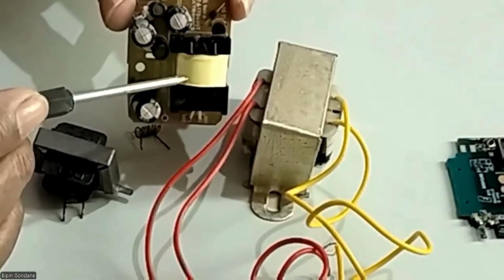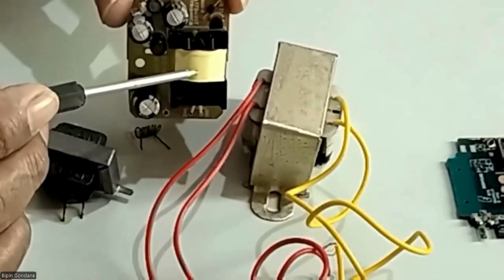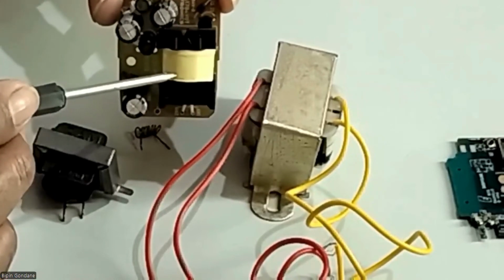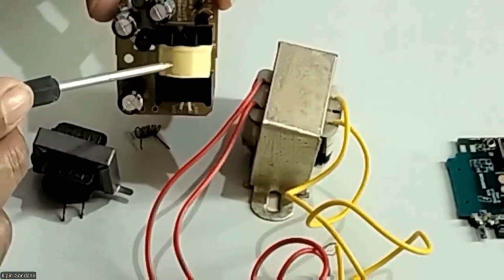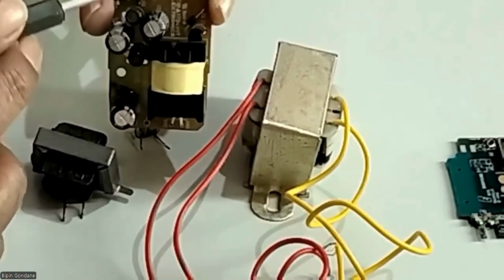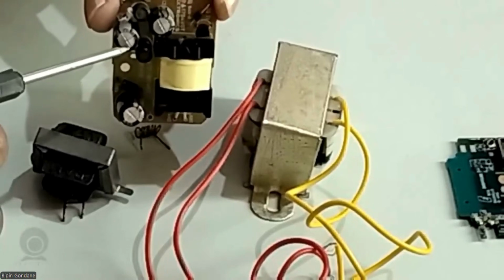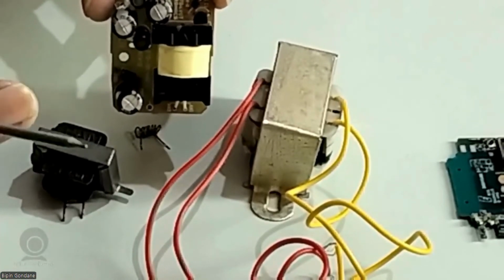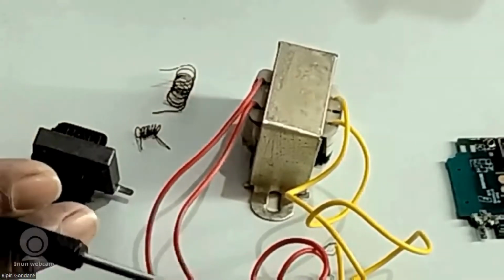What type of transformer? The core, right? This is an SMPS circuit. Inside the SMPS circuit, that is your charger circuit, you have a transformer, very small in size, but the power rating is very high. So please remember, here you have a resistor, a capacitor, a transformer. These are all passive components. Please remember, these are all passive components.